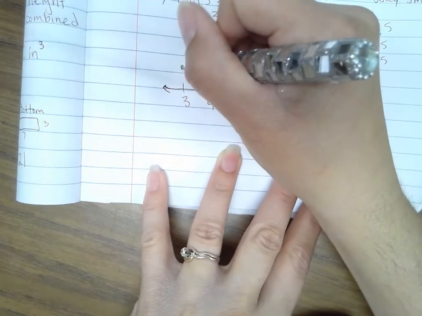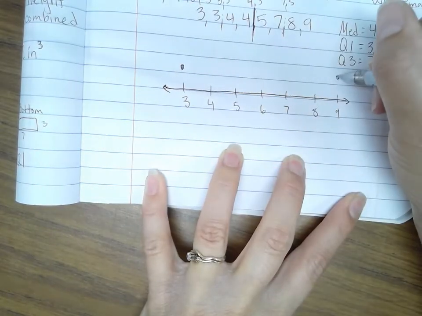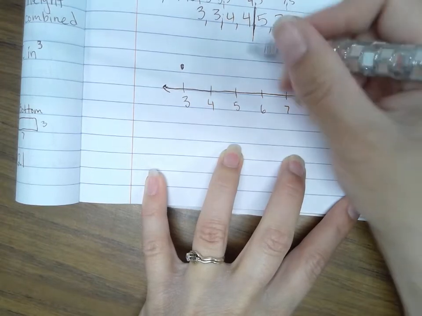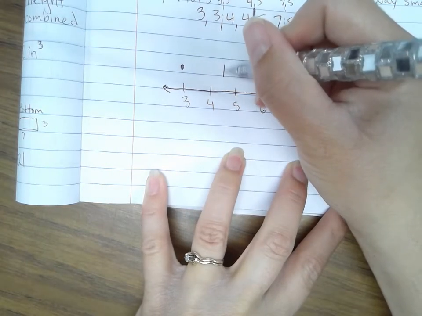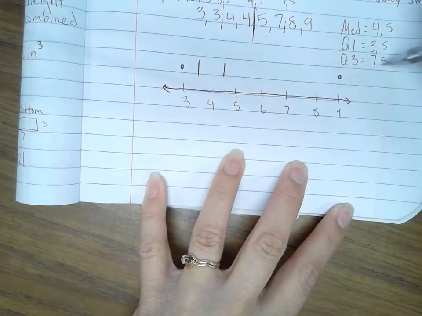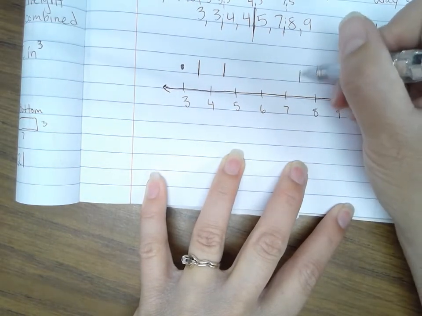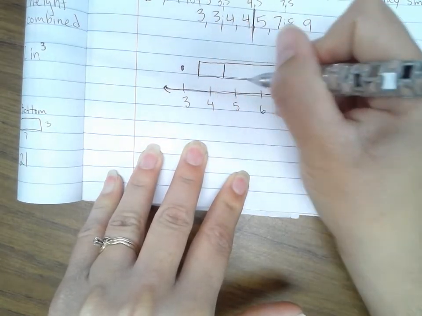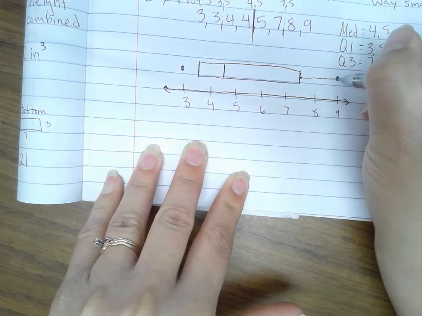So 3 is my lowest, 9 is my highest. These 3 are what make the box. So I'm going to find 4.5. That's my median. 3.5. That's my lower quartile. 7.5 is my upper quartile. There's the box. I connect these.